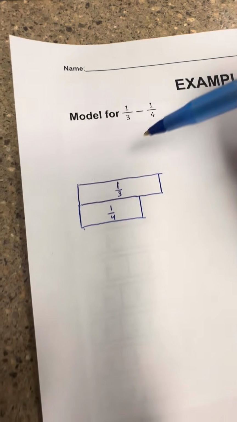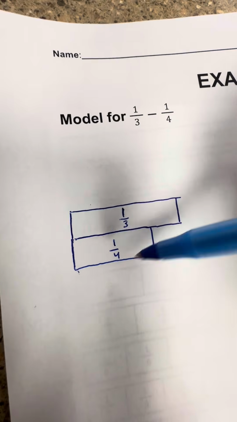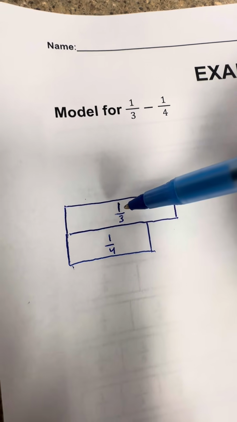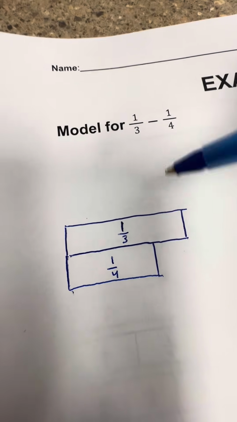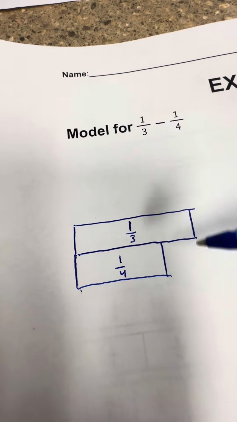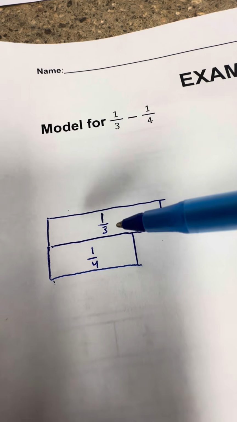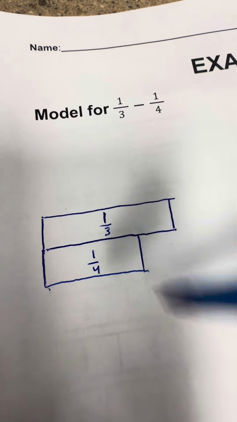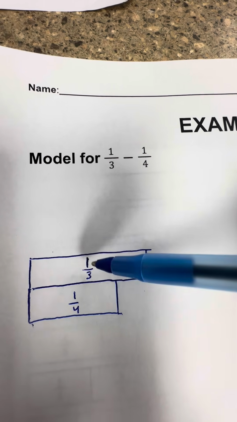Next, I'm going to take the 1/4 and model that part. For the 1/4, since I'm taking it away, I'm going to place it directly underneath my first fraction. So underneath the model for 1/3, I put the 1/4. You can clearly see that this is different from addition, where in the addition example, I ended up adding it to the right. Again, when we're taking away, you'll see why I put it underneath in just a few seconds. First, we've got to take these pieces, which are different sizes.